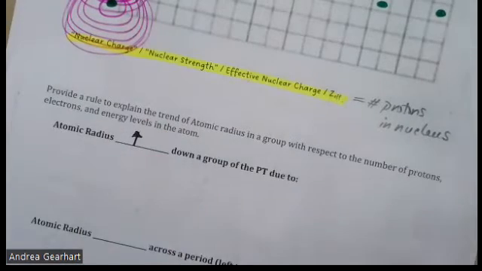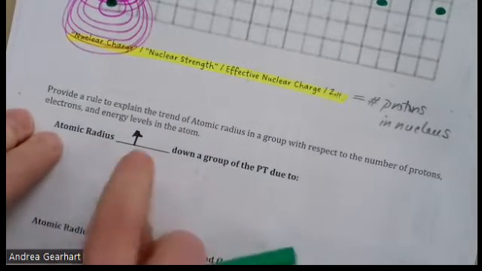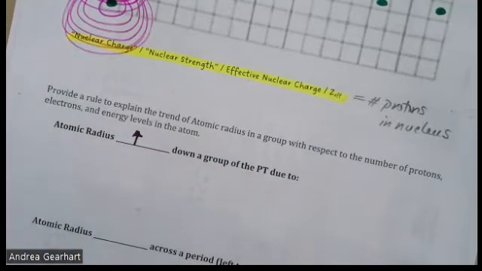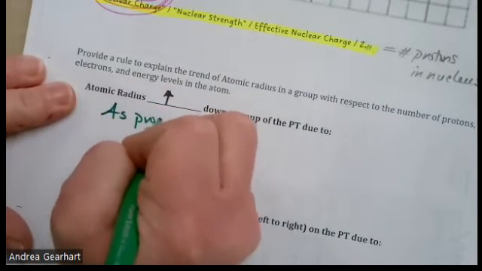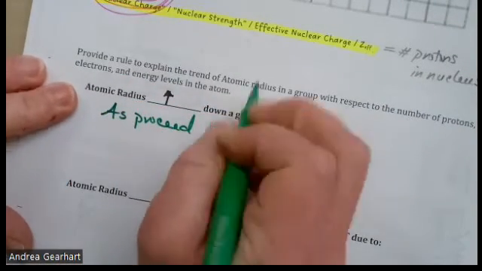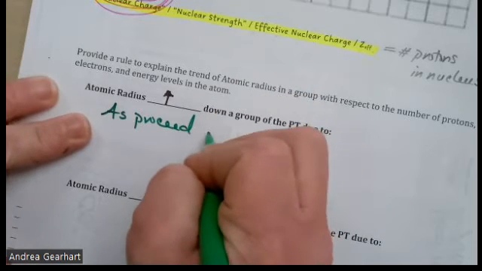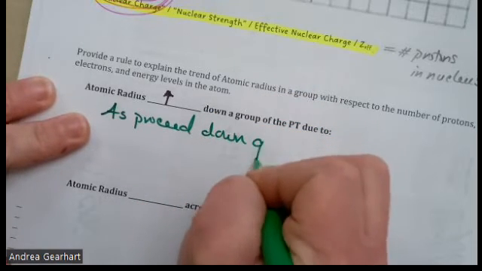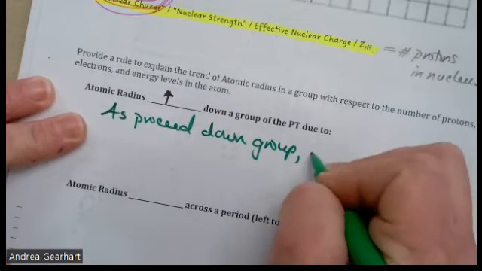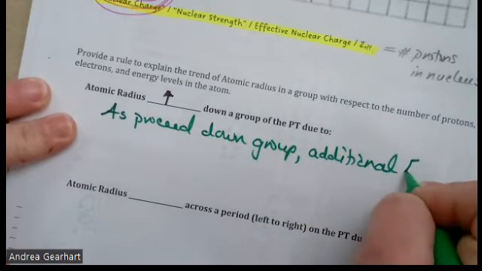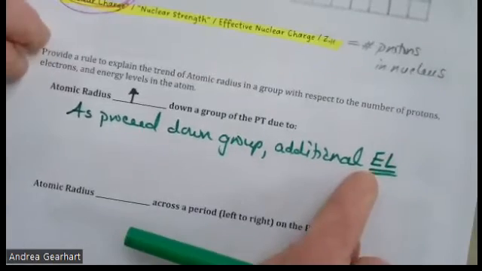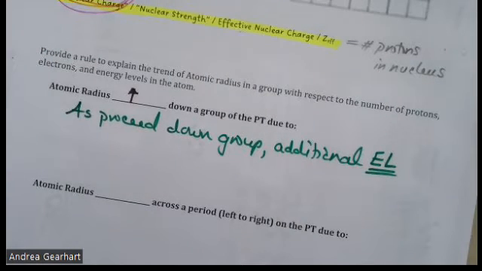Okay, so the deal is, why do we get larger as we go down a group? Well, for crying out loud, we're adding additional layers of electrons. So as we proceed down a group, additional energy levels, right? And you know that if I abbreviate, you may abbreviate.